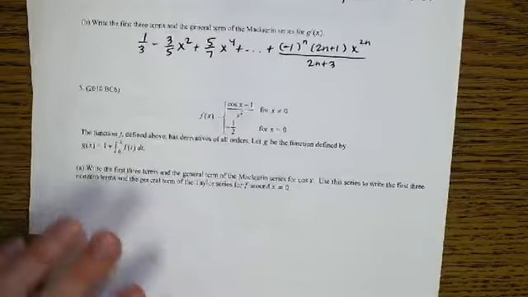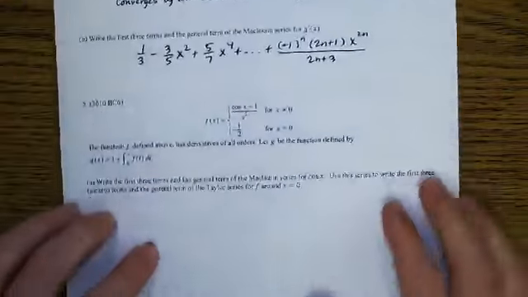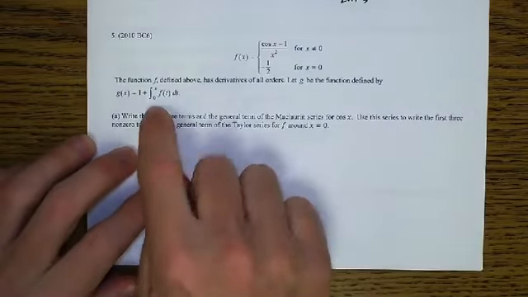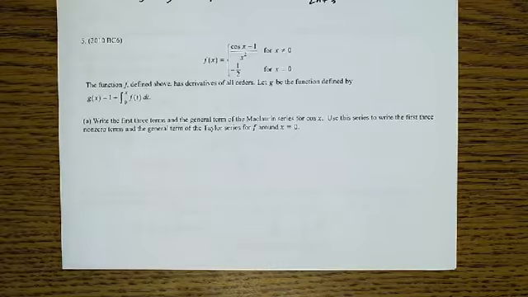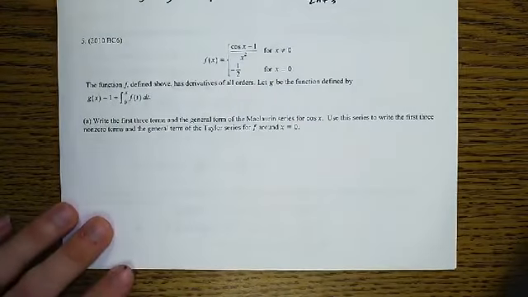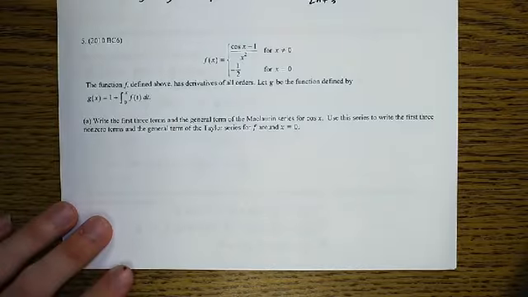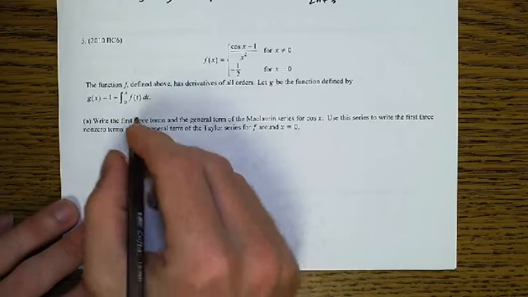All right, next we've got this one. I think I remember this problem. The function f has derivatives of all orders. Let g be the integral of f from 0 to x, and then add 1. Okay, so I'm not really sure what that's going to do, but I have a feeling that'll help us with a constant term or a plus c or something. So write the first three terms in the general term for cosine x. Okay, that's always good. We know how to do that.